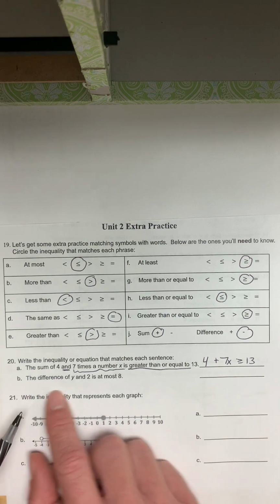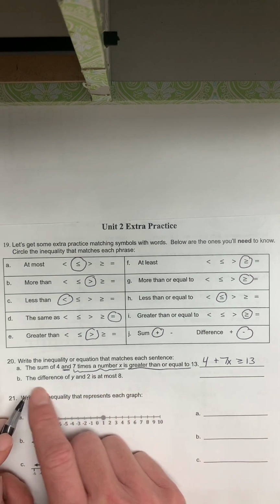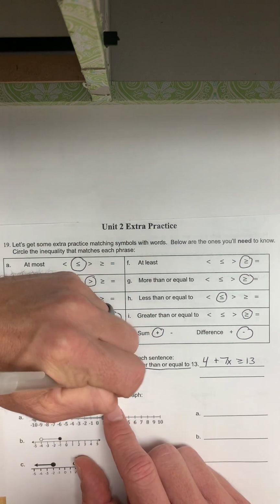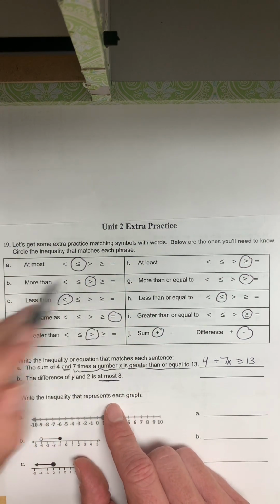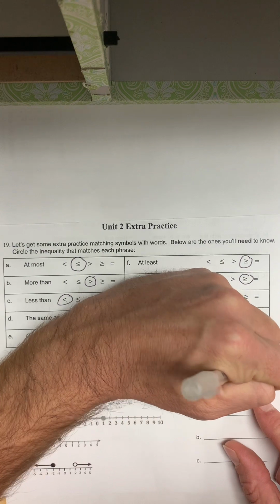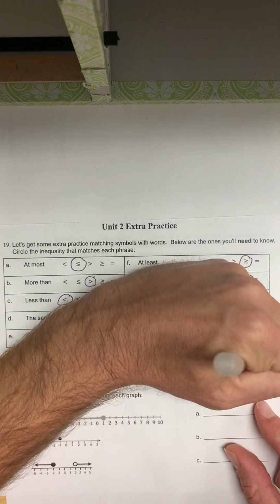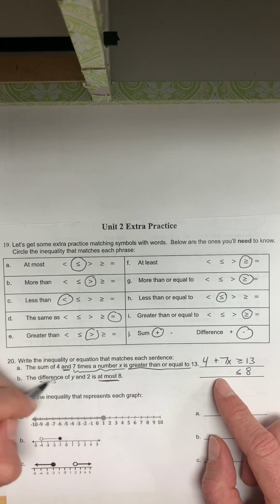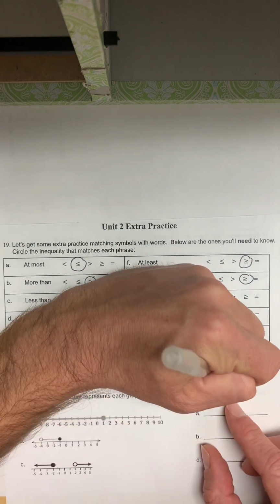So let's do the same thing for part B. The difference of y and 2 is at most 8. At most is less than or equal to. So less than or equal to 8. And then over here, I see the word difference. The word difference means we're going to have a subtraction.